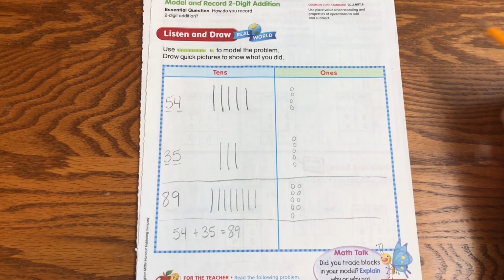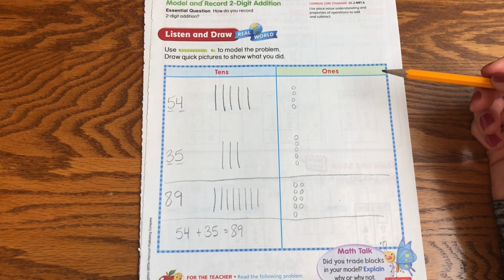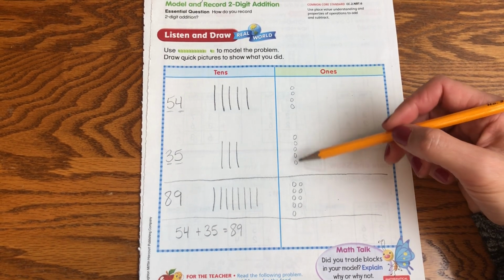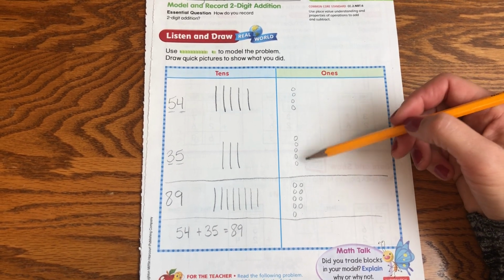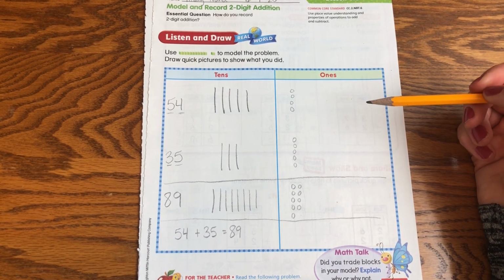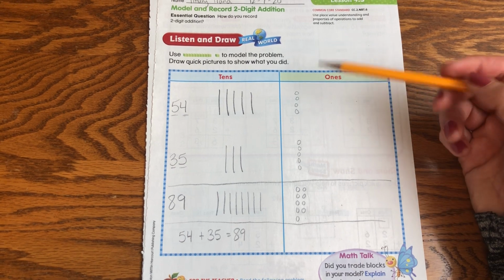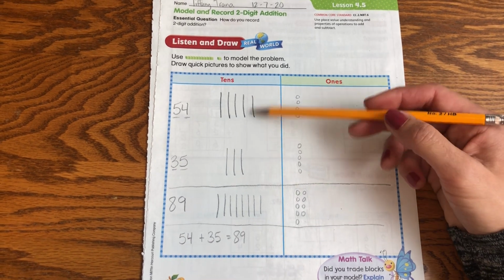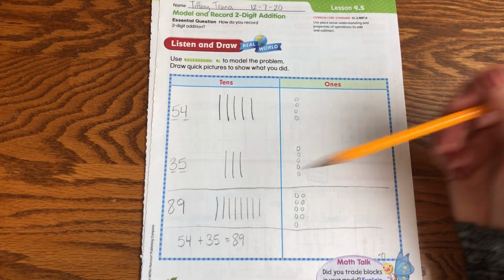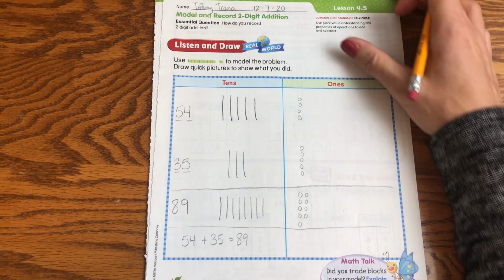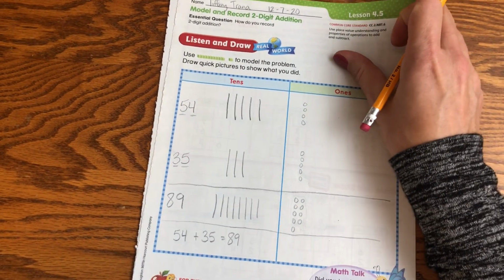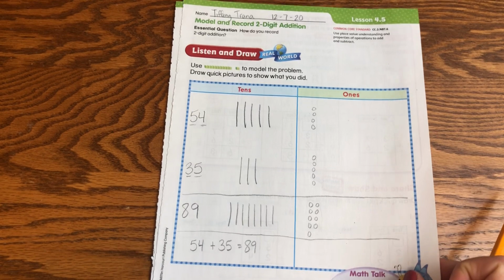Good job. Did we have to do any regrouping? Could we make a 10? No, we couldn't make a 10 this time, could we? Just nice, clean, simple adding of the ones and adding of the tens place gave us that 89. It won't always be that neat and tidy. Let's go ahead and turn our page.